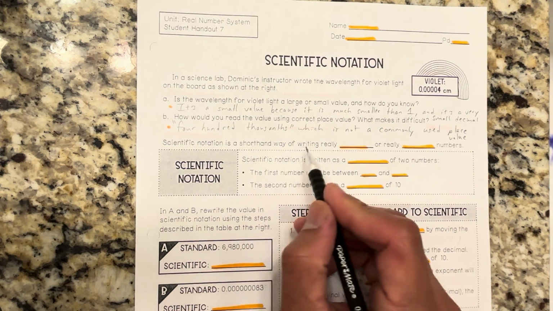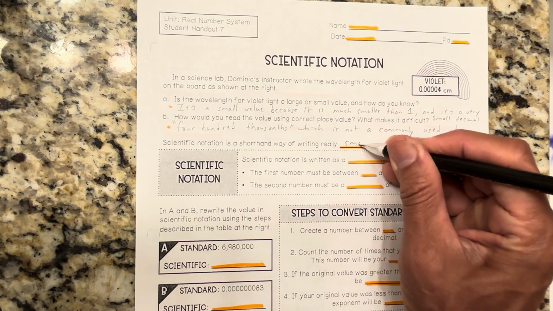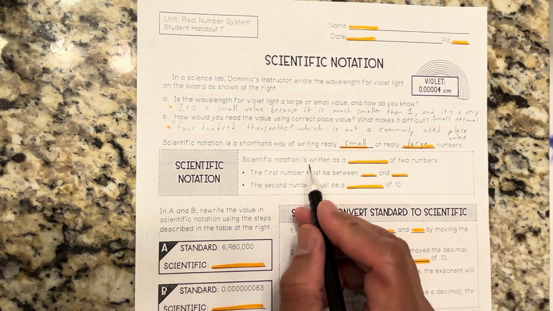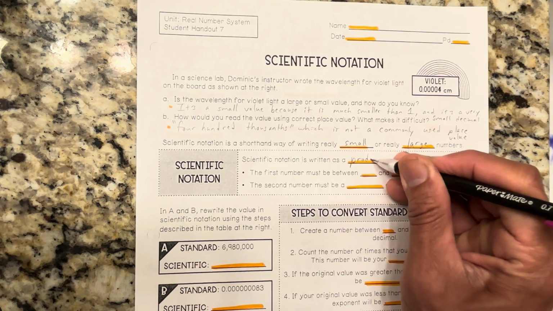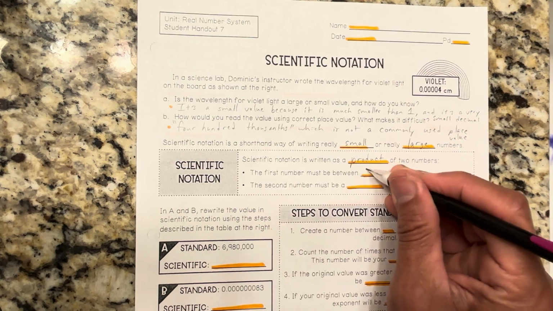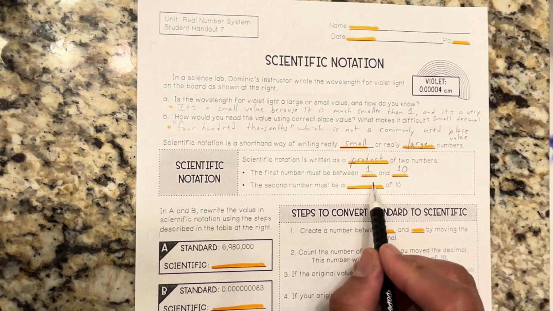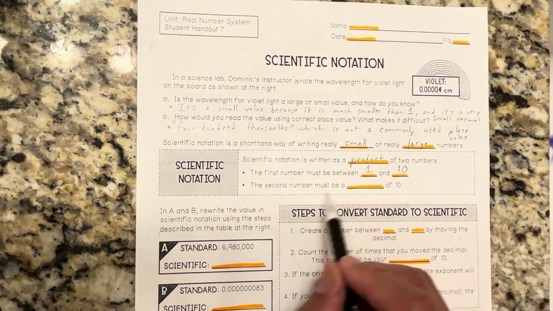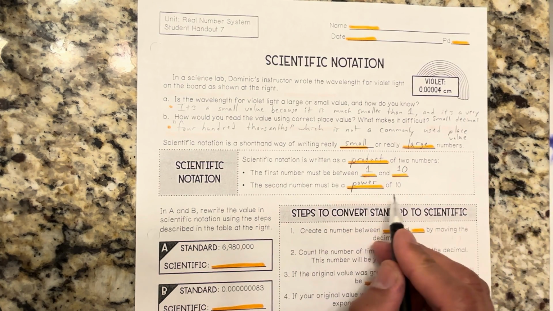Scientific notation is a shorthand way of writing really small or really large numbers. Scientific notation is written as a product of two numbers, some number times another number. The first number must be between 1 and 10. And the second number must be a power of 10.